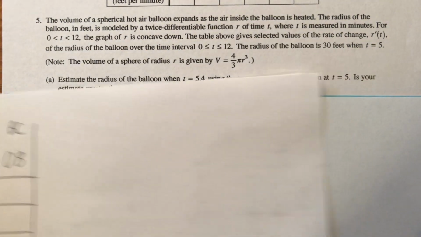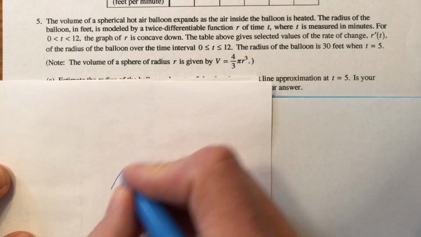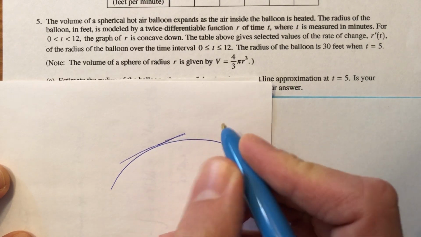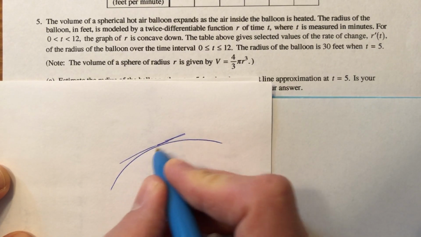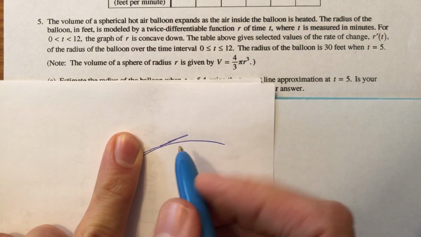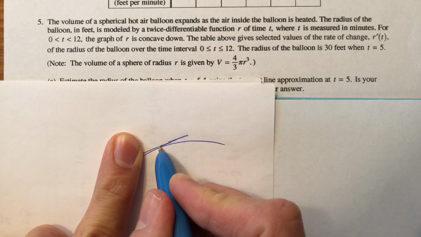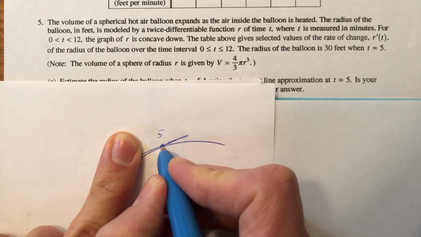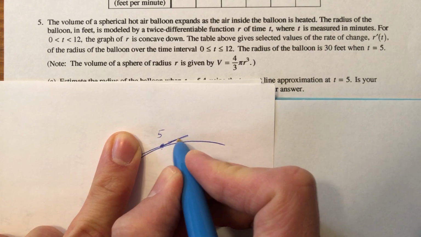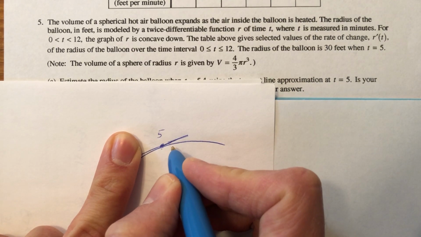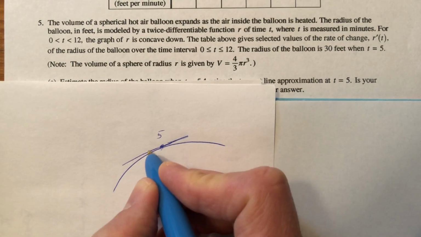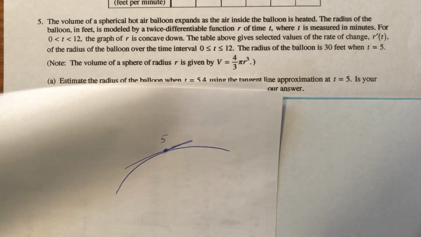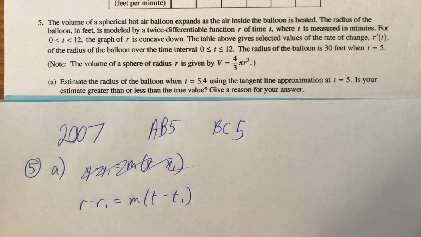If I have some curve and I have some point and I have a line that's tangent at that point, then because they're super duper close in a little area around that, I can use the tangent line to approximate what happens around that specific point. So right now I'm doing this for 5, and I want to know what happens at 5.4, wherever that is, but it's going to be pretty close. And it's a really good thing to do if I can find a tangent line at a point, but I don't know the actual function. It's really handy.